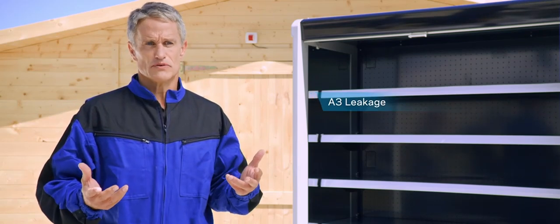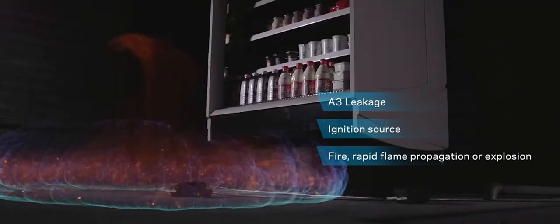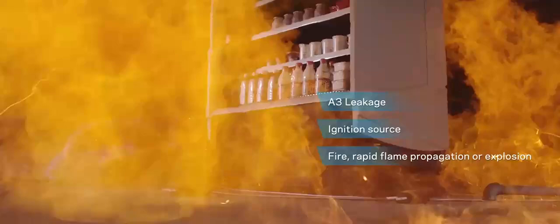When a combination of factors occur, for example, a leakage that can result in sufficient flammable concentration, plus an ignition source that can easily ignite a highly reactive refrigerant with a low MIE, that can result in a fire, rapid flame propagation, and even an explosion.